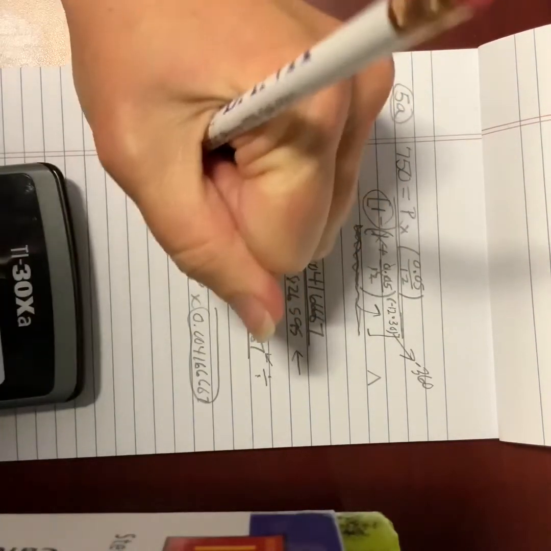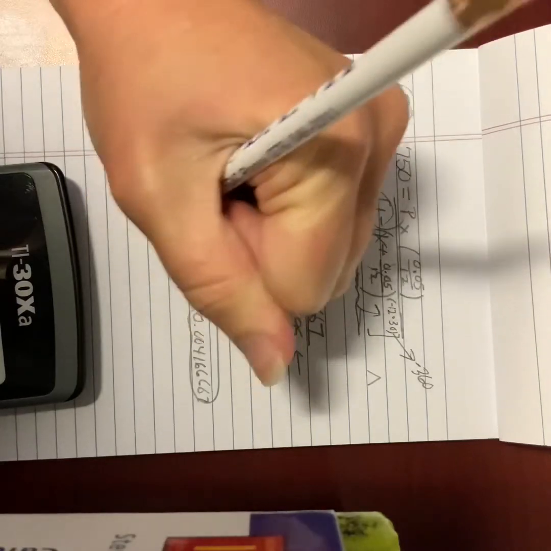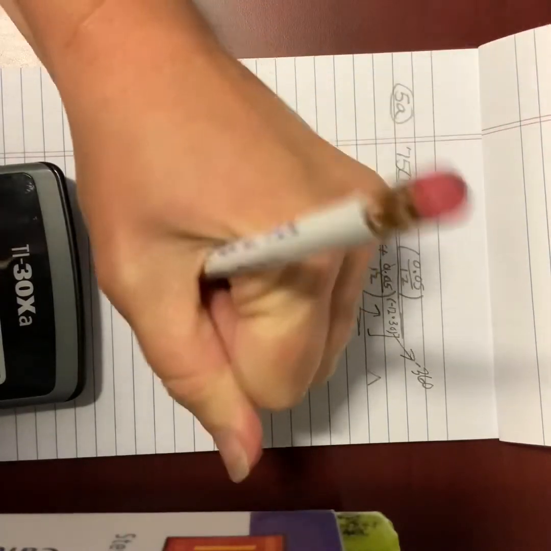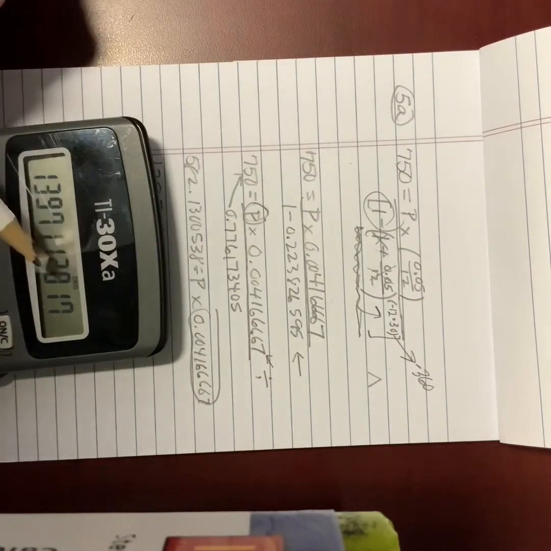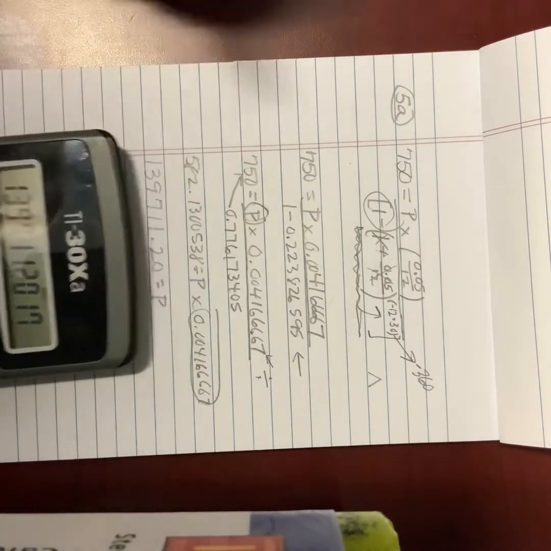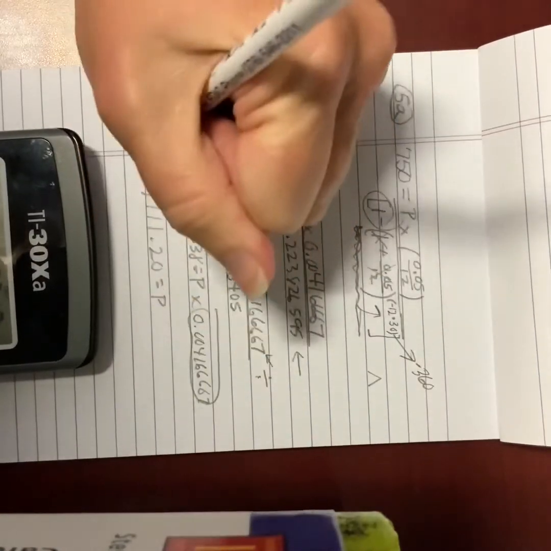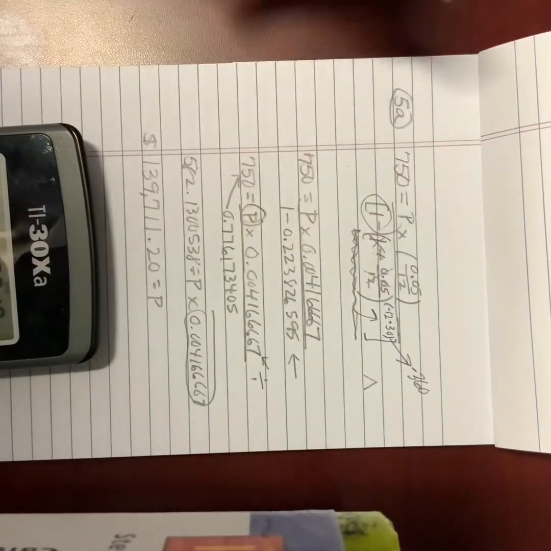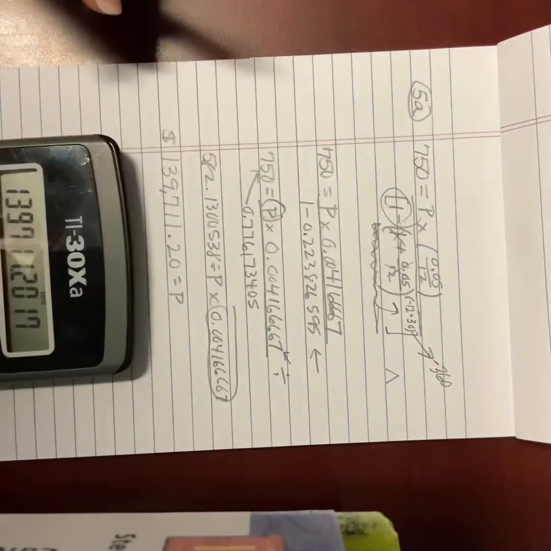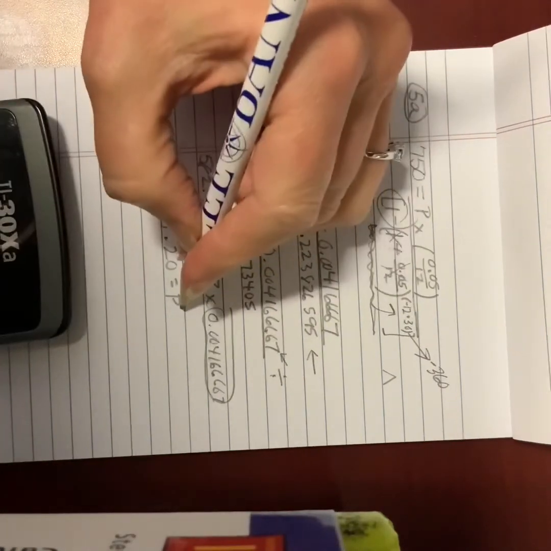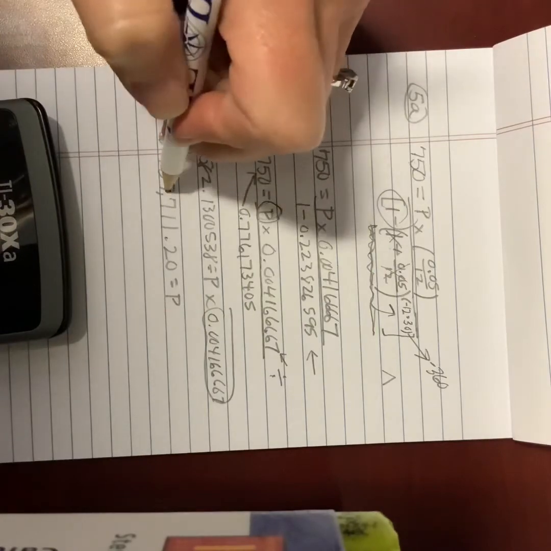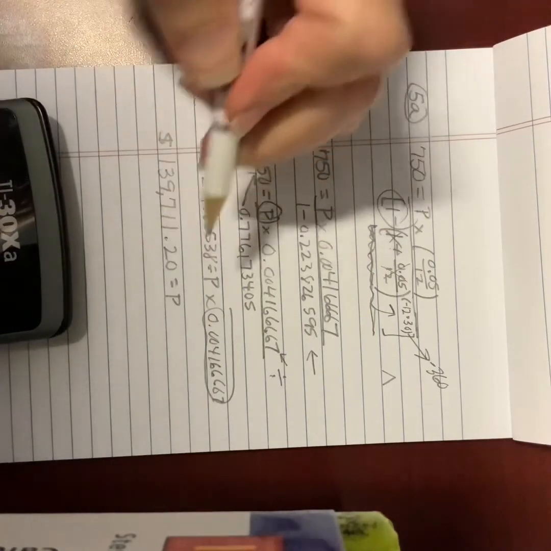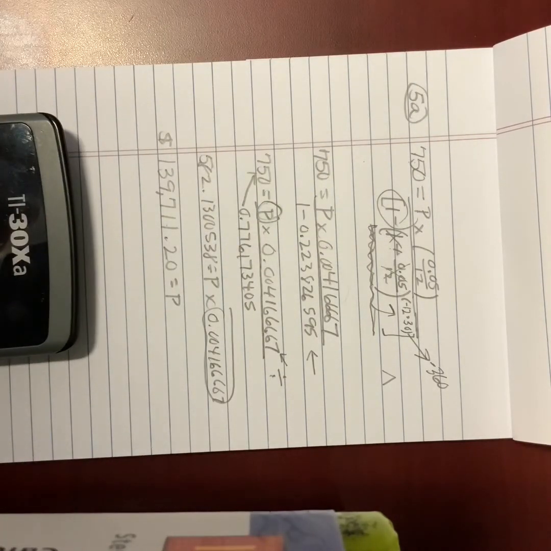So I have 139,711. And I'm going to say this again about the decimal. It's 0.20. If yours is 21 or 22 or 19, it's probably because your calculator's rounding just a tad differently with some of these other numbers, and that's okay. I'm going to give you some leeway on that. So this means the amount you could borrow if you could afford $750 per month is $139,711.20. All right, hope this helps.